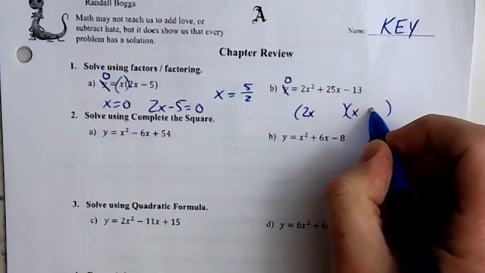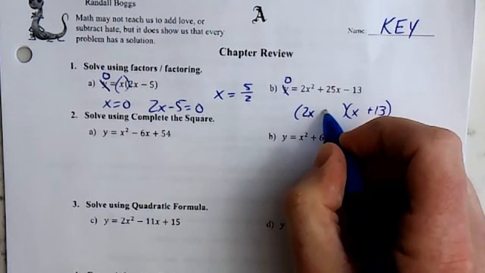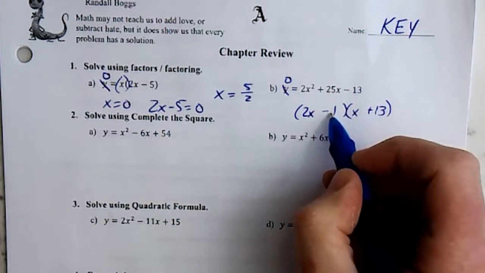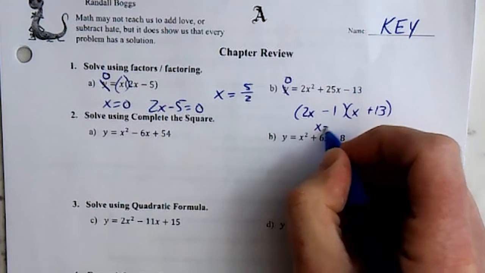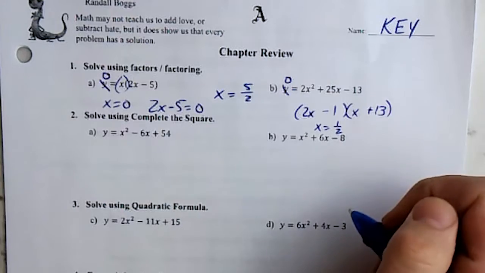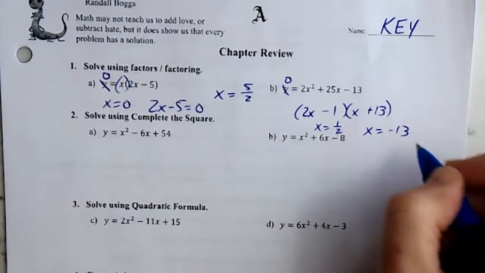So I'm going to change this to plus 13. I know I'm close, minus 1. And if I check 1 plus 26, it works. So in this case, it's x equals 1/2. 2x minus 1 equals 0 when I solve, or negative 13.